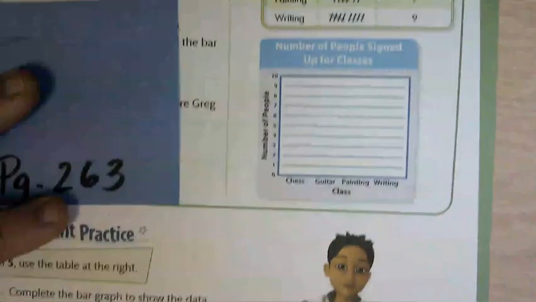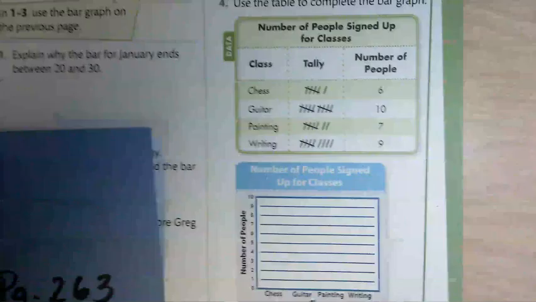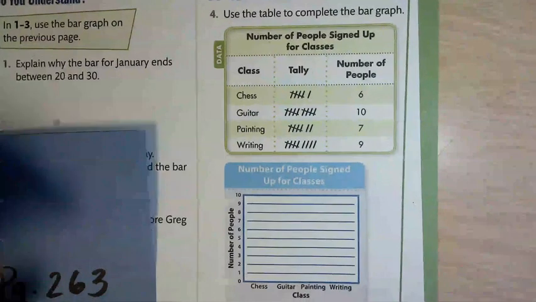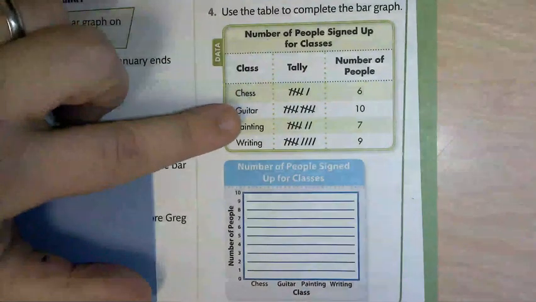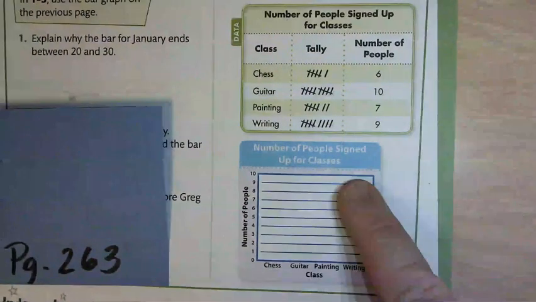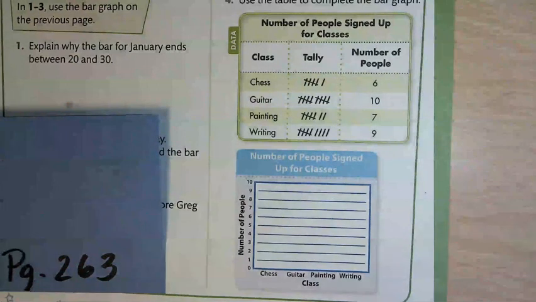All right, well, now we're going to come up here to number 4. For number 4, it says to use the table to complete the bar graph. So we've got our data table up here, and we've got our bar graph down here. I want you to pause the video, use that to fill in our bar graph, and then check your work after. So I want you to try this out on your own for right now, and then check your work. All right, hope you were able to pause your video and try this out. We're going to go ahead and go over it right now.